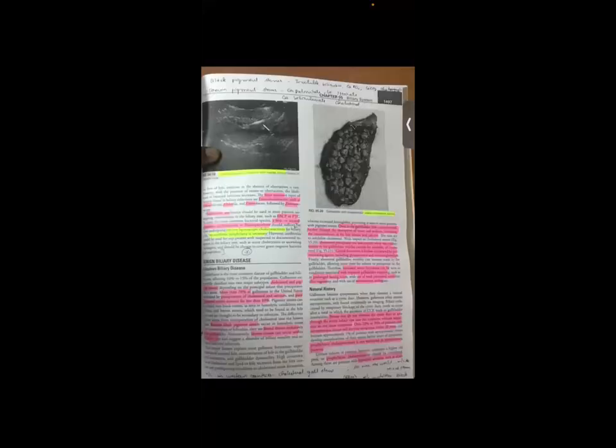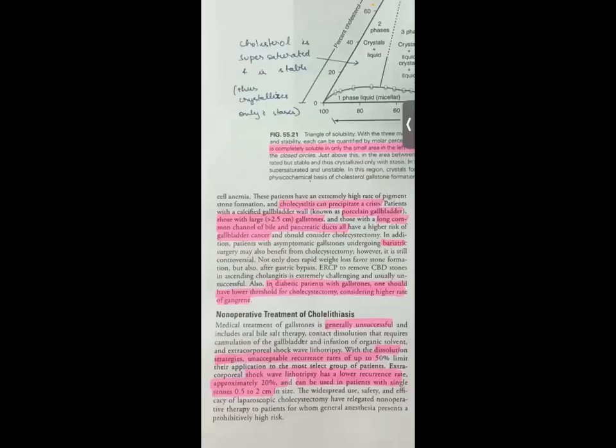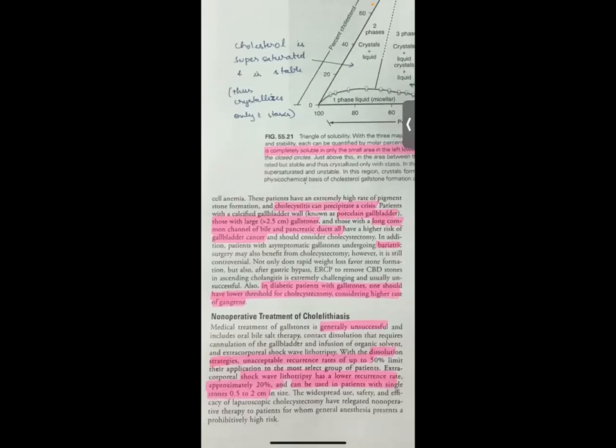Hemolytic anemia, such as sickle cell anemia, because cholecystitis can precipitate a hemolytic crisis, like a sickle cell crisis. So prophylactic cholecystectomy can be done. Also in patients with calcified gallbladder, known as porcelain gallbladder, because it is a risk for gallbladder malignancy.